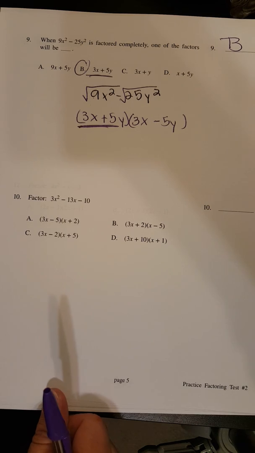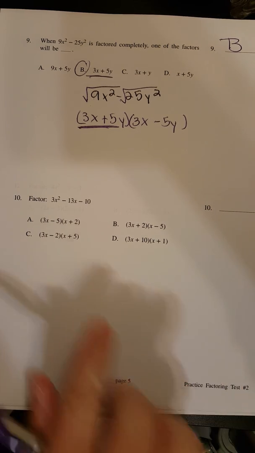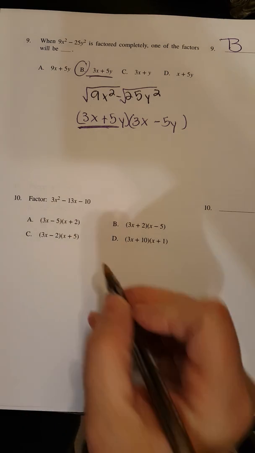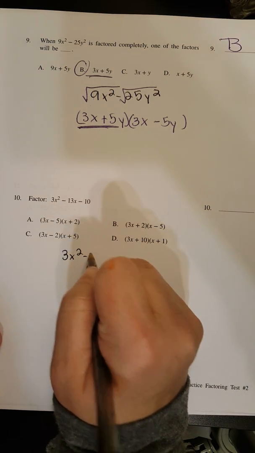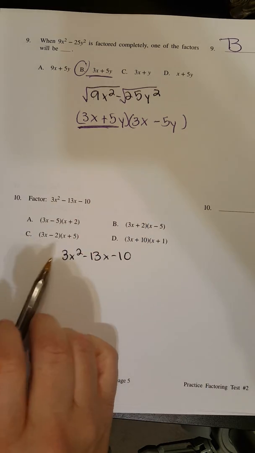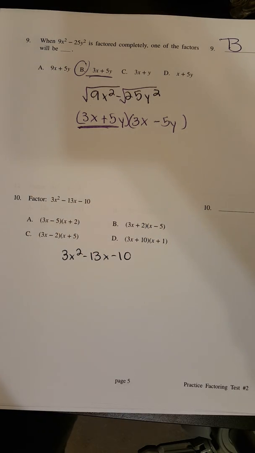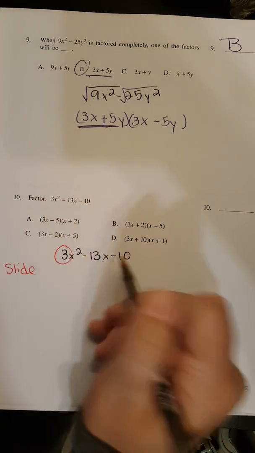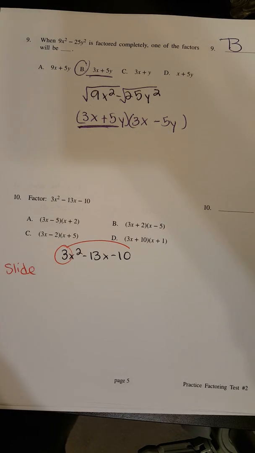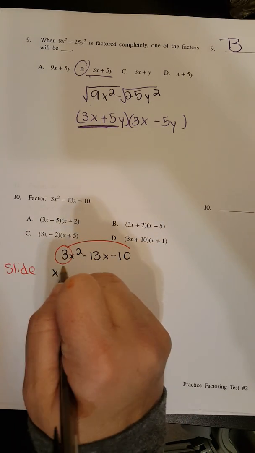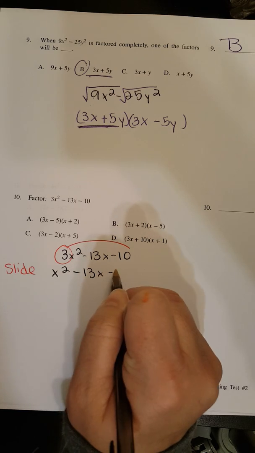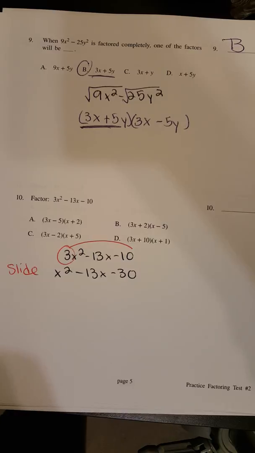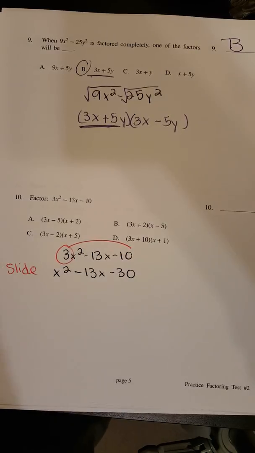All right, now number 10. This tells us to factor. 3, 13, and 10 do not have any greatest common factor. So we're going to look at this. And since our a value is greater than 1, we're going to slide and divide here. So our first step is to slide, meaning we take this number in front and we multiply it by the last number. So we get x squared minus 13x minus 30. That's step 1, slide. And remember, our little saying to help us remember this was Swedish fish don't really swim.